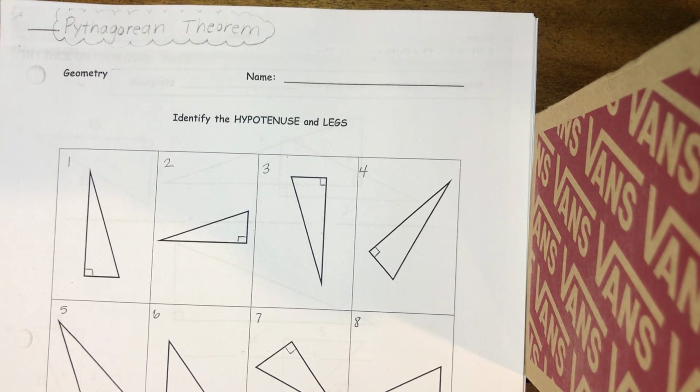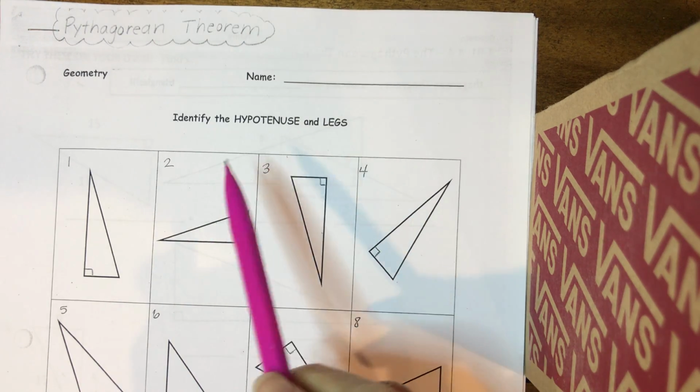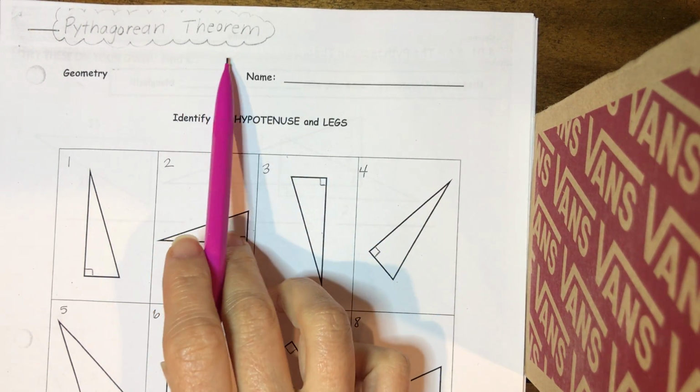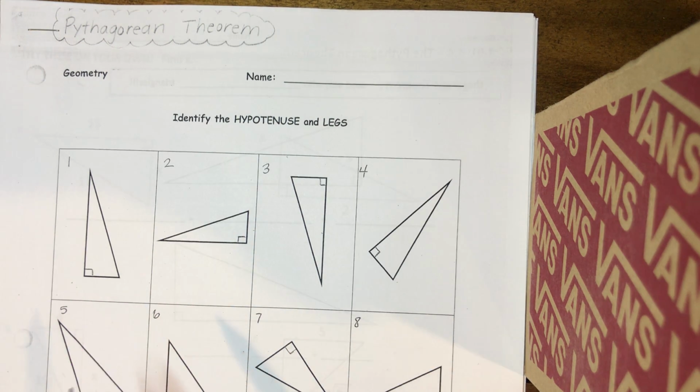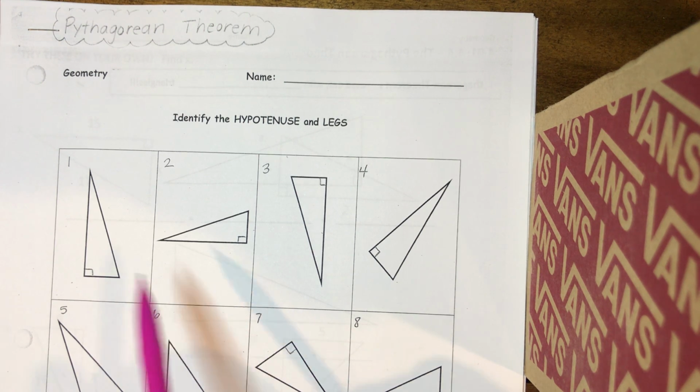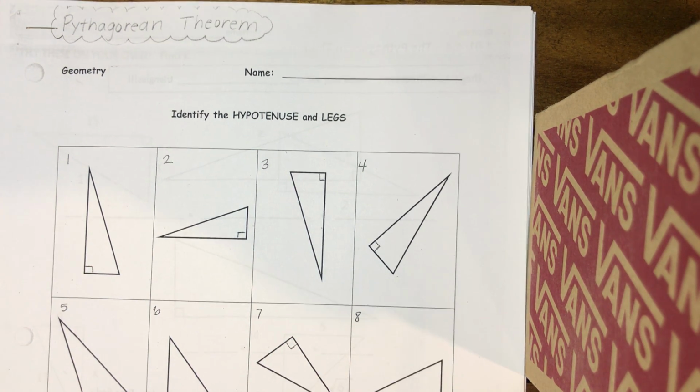Guys, we're starting our Pythagorean theorem packet. Before we start talking about what the Pythagorean theorem actually is, let's review real quick where the hypotenuse and the legs are in a right triangle. We've done this before when we talked about hypotenuse leg theorem when we were proving triangles congruent. So this is just a little refresher.